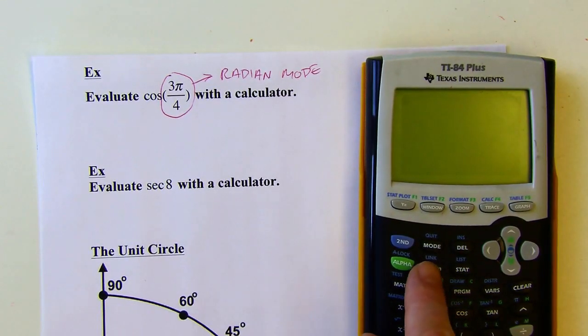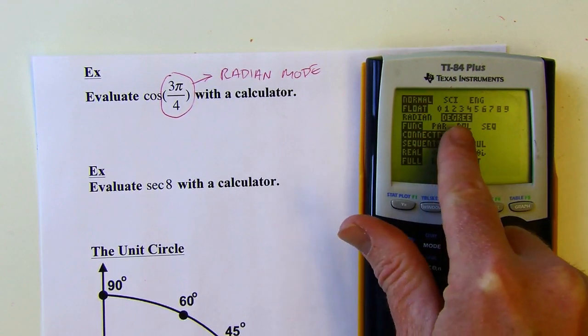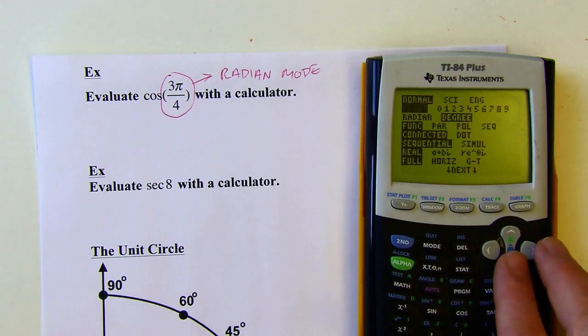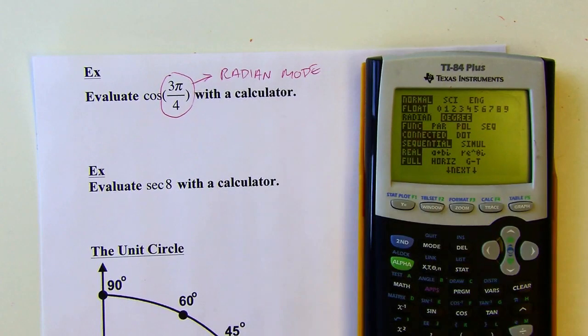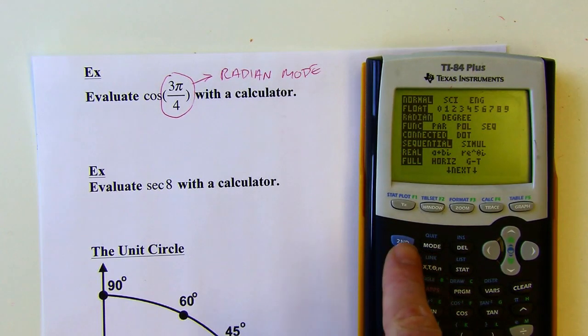So on one of these graphing calculators, mode is right there. You can see the third thing down. I've got it in degree mode right now. So I want to go down here, highlight that and hit enter. And then I'll go second mode to quit to get back to my home screen.